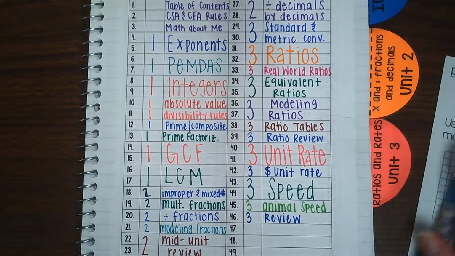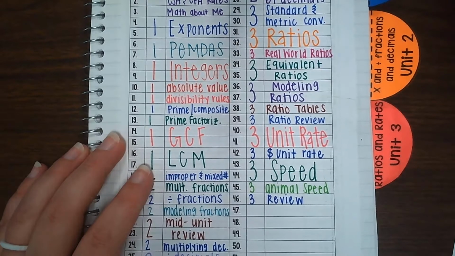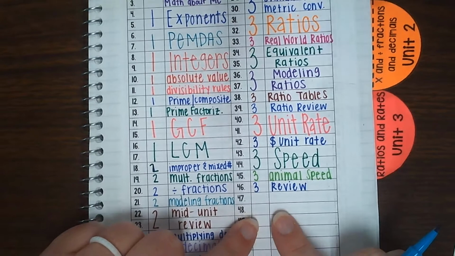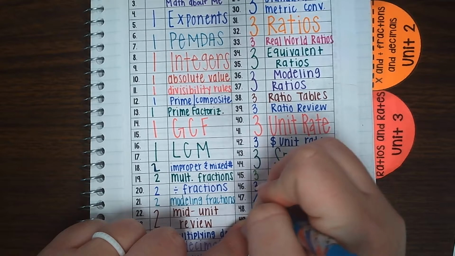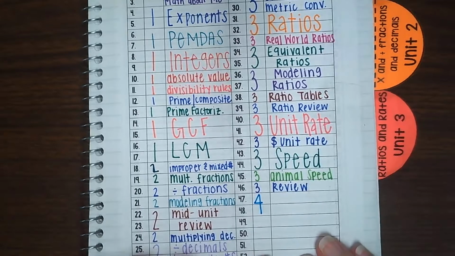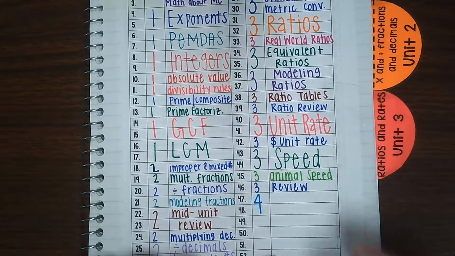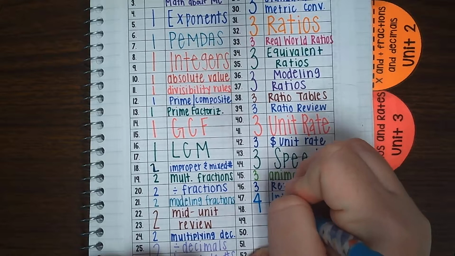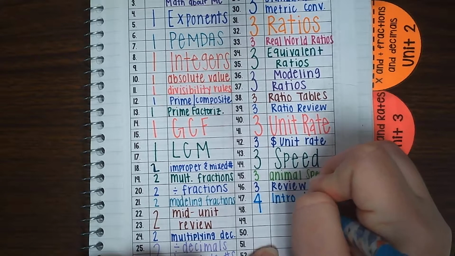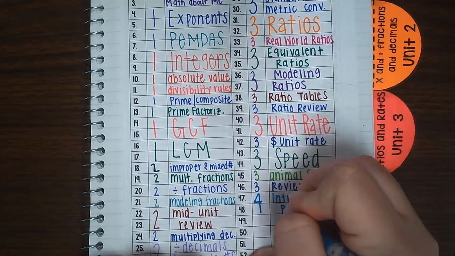Alright, today we're going to start Unit 4. So we're starting on page 47, and this is going to take up 2 pages. So 47 and 48 is a big 4. And today we are doing Intro to Percents.